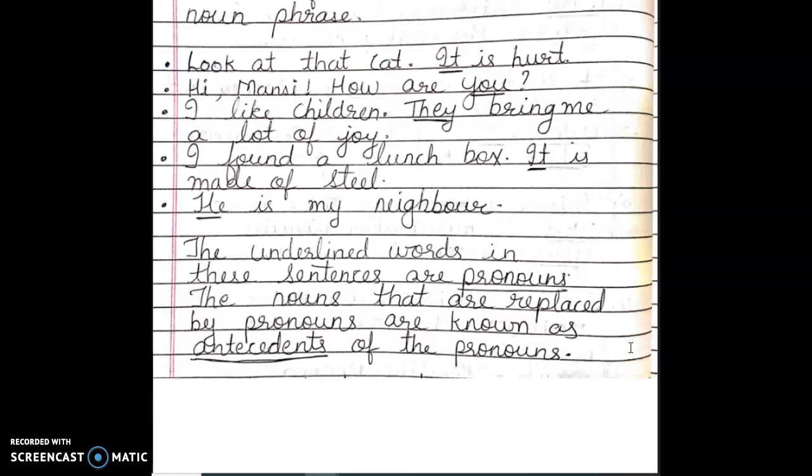He is my neighbor. Here, this is the first sentence only, and here a pronoun is used: he. So in the first initial three sentences you can see it, you, they, it. These are pronouns used in place of nouns which were there in the first sentence.